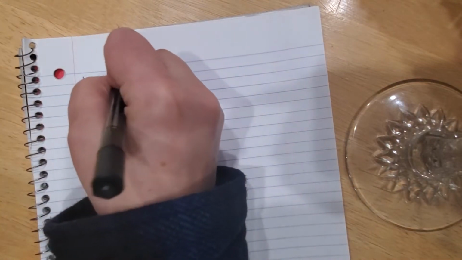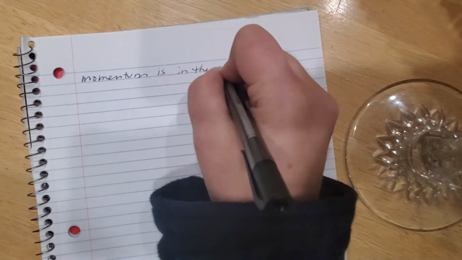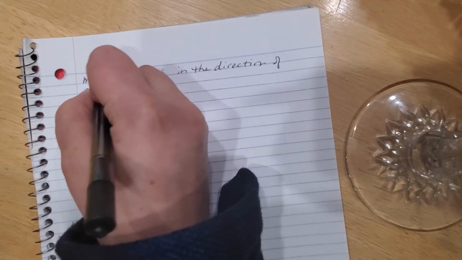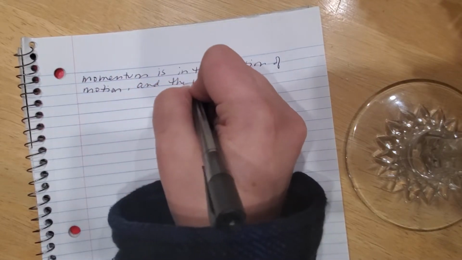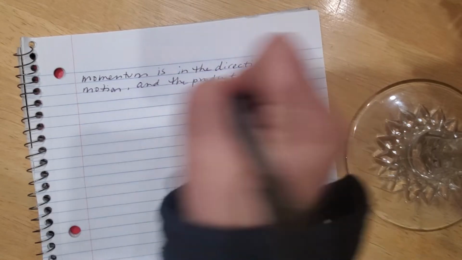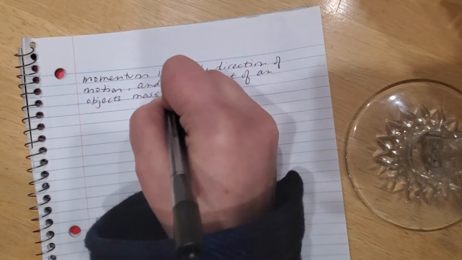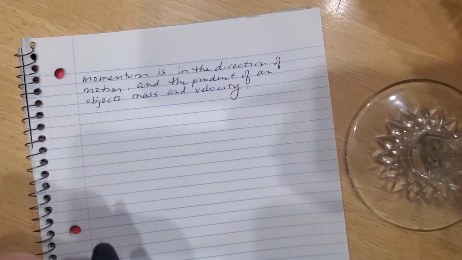Momentum is in the direction of motion and the product of an object's mass and velocity. Okay.